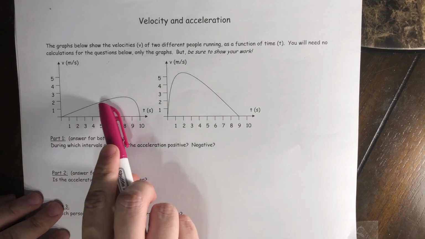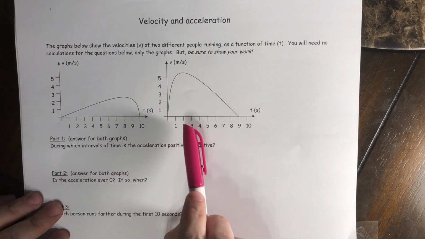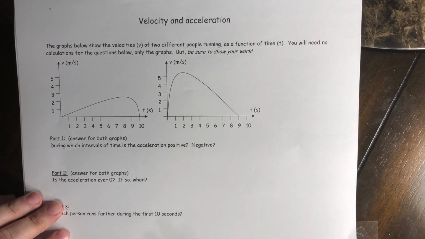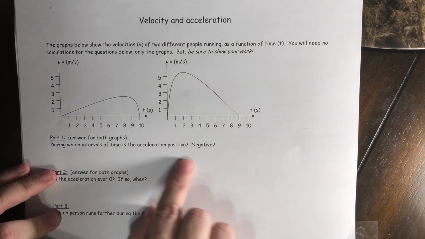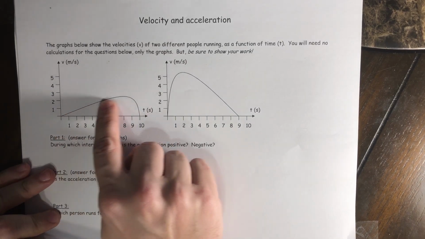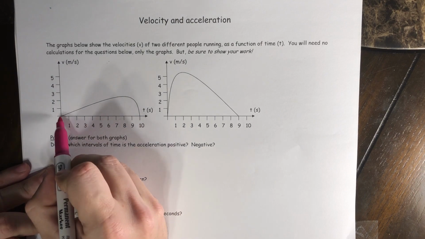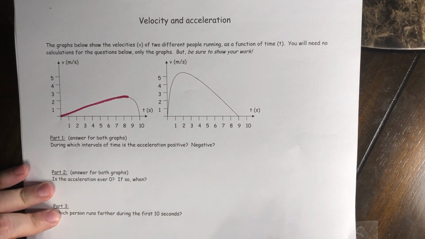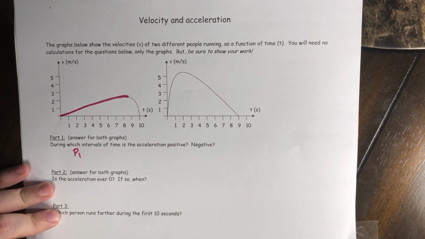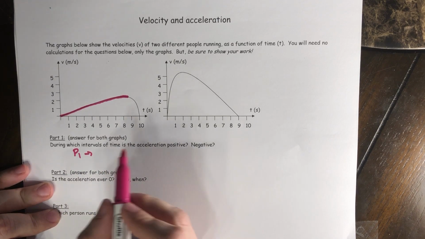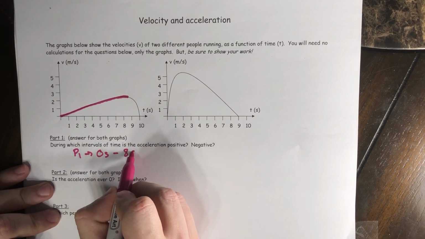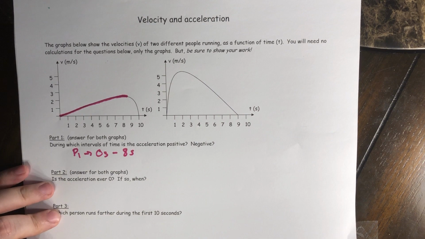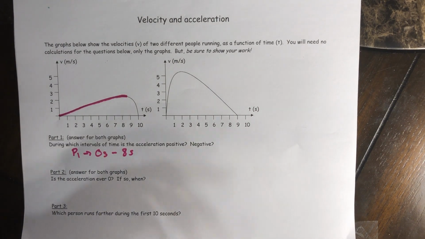So it starts growing, it sort of flattens off a little bit, and then it drops down. Same idea here, starts growing, getting faster, flattens off, and then starts dropping down again. Okay? So in this case, acceleration is positive when we have a positive slope, when the velocity is growing. So for our first person, the one on the left, the range is from about 0 seconds to about 8 seconds, because that's when our velocity is growing, that's where our slope is positive.